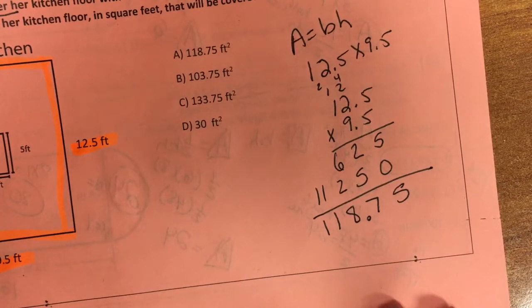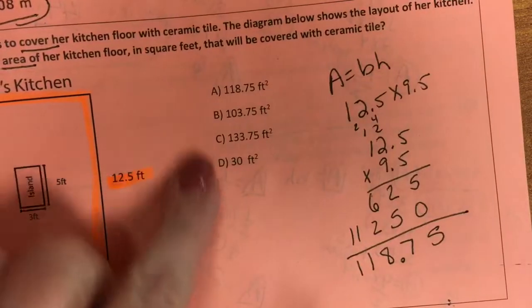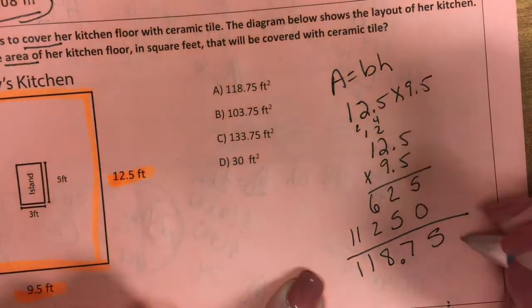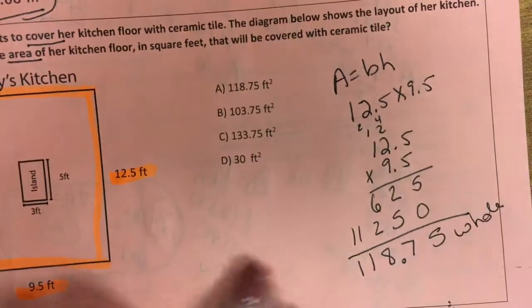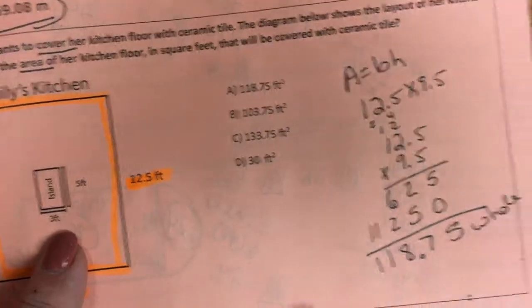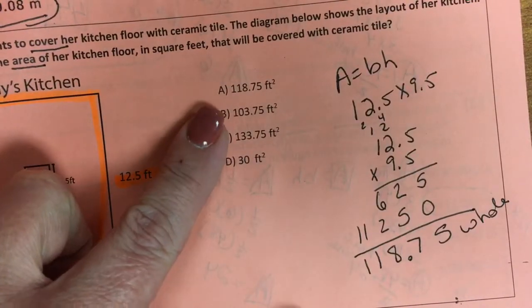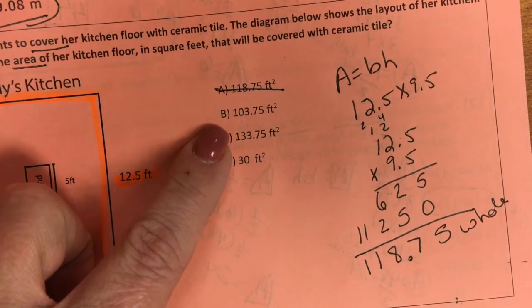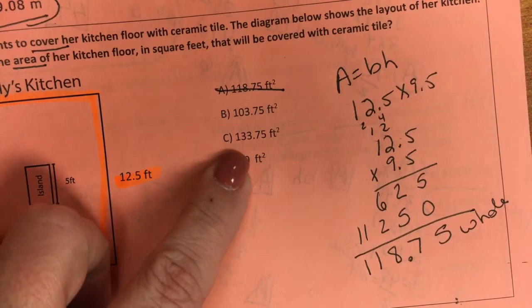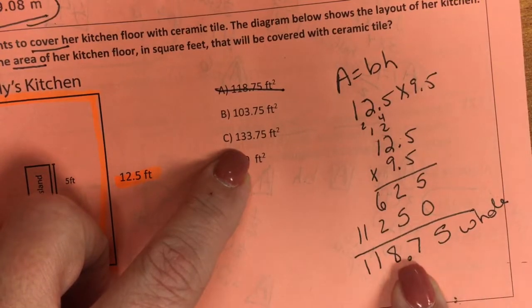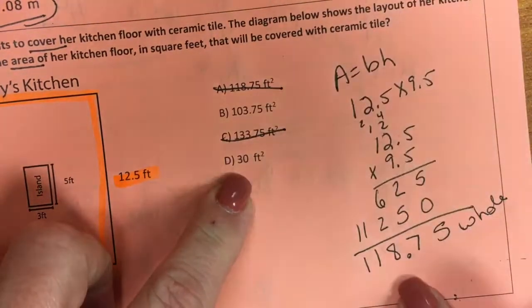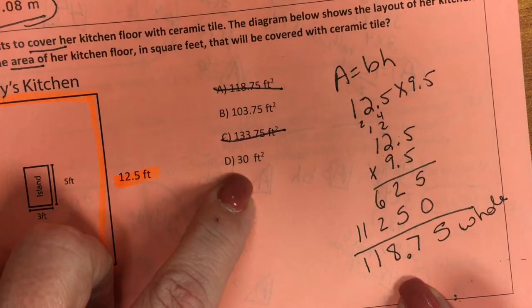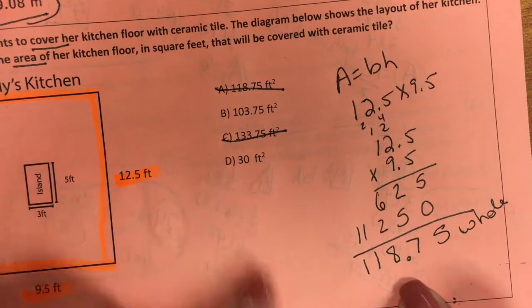All right, well, can I eliminate anything if this is the whole kitchen? I'm taking out for where the island is. So is it going to be 118.75? No, because I have part of that I need to take away. Could it be 103? Yeah, it could be 103. Could it be 133? No, because that's bigger than the whole rectangle. Could it be 30? That's way too small. Pretty sure it's not going to be 30.